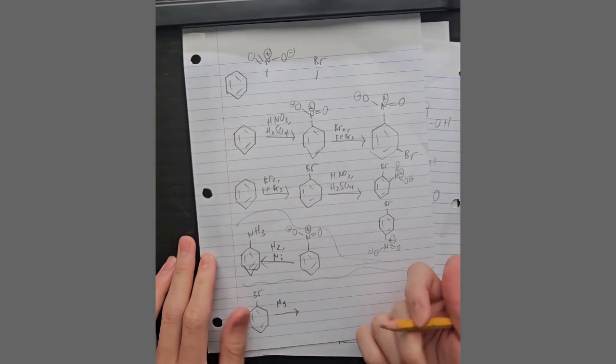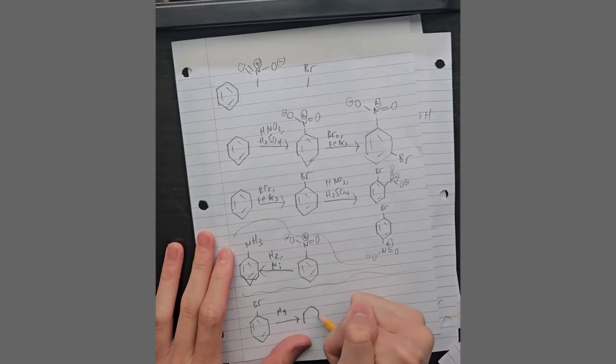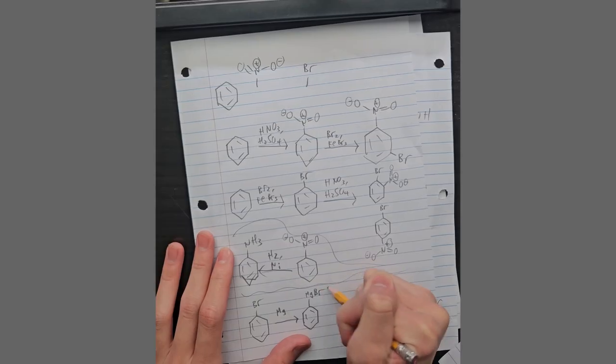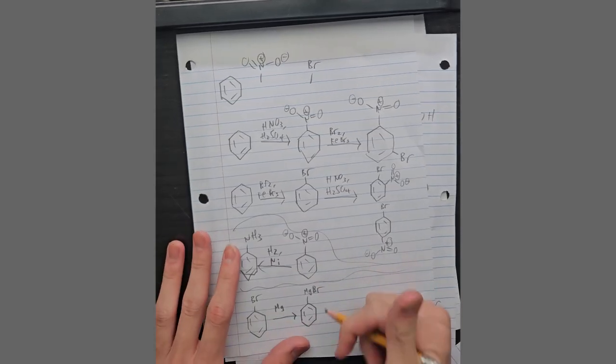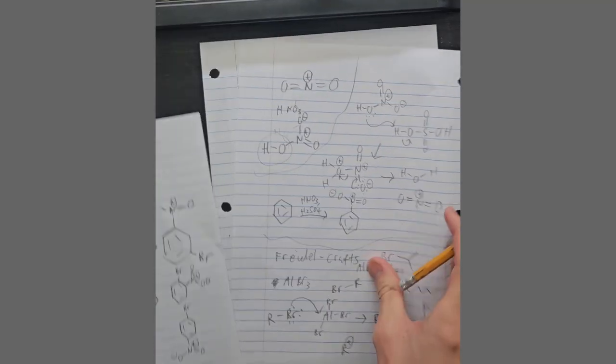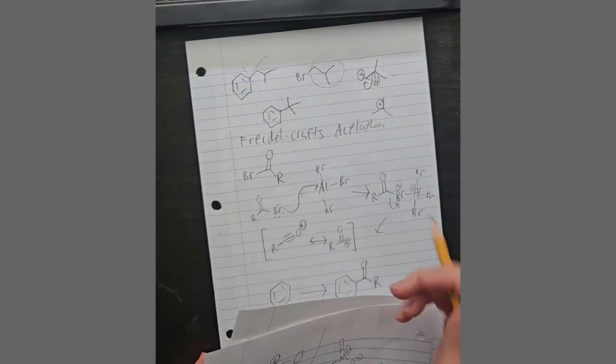So you can react it with magnesium to get a Grignard reagent. And use it like any other with, say, you wanted to create our thing over here.